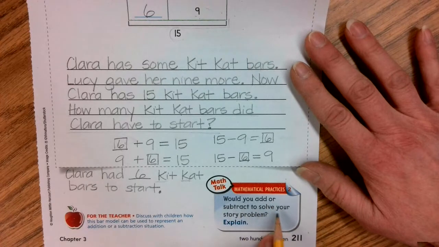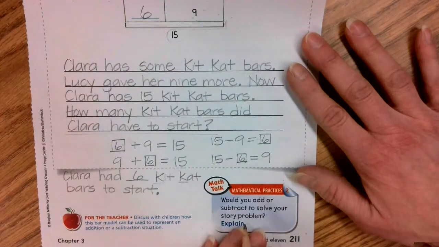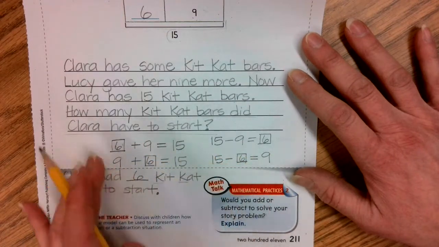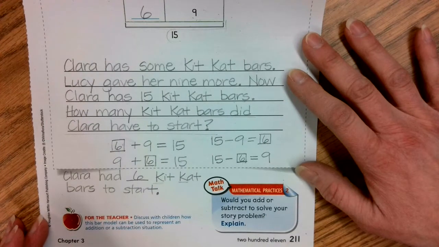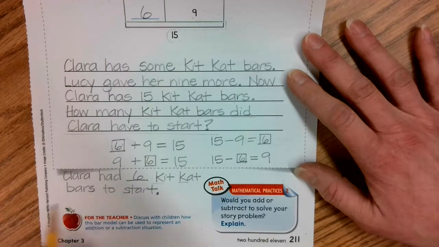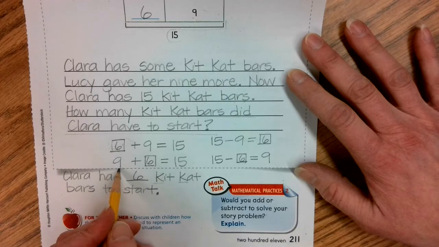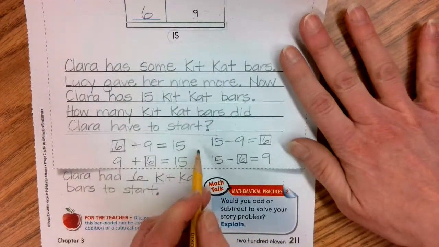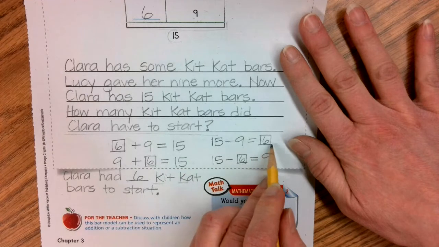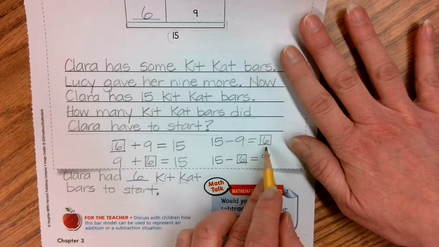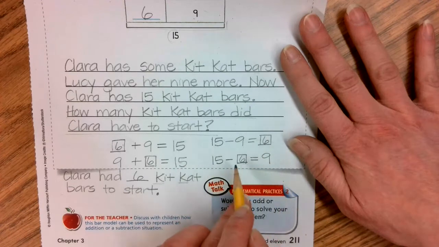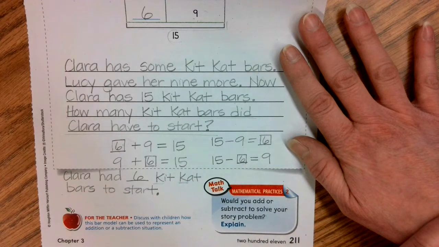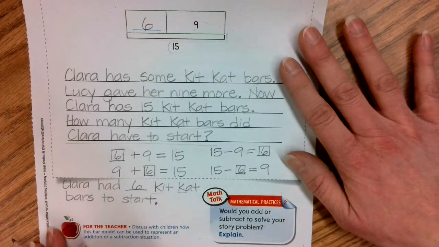It says here, would you add or subtract to solve your story problem? Well, let's think about that. You could have added, you could have subtracted. You just had to pick what was easiest for you. What did you like to do? Do you like to count up? Did you want to go 9, 10, 11, 12, 13, 14, 15 and count up? Or did you want to just do this subtraction where we've got our difference in a normal spot. We didn't have it in a funny place. It was just usually right where we always find the answer or the difference. It was totally up to you. Okay, go ahead and finish that.